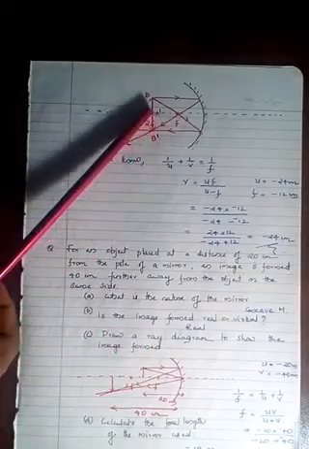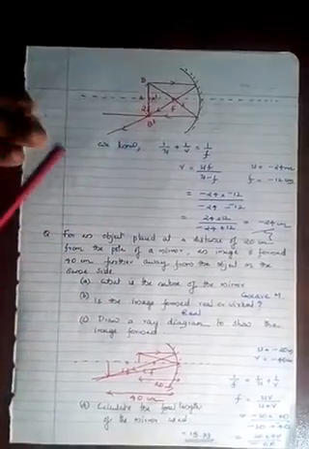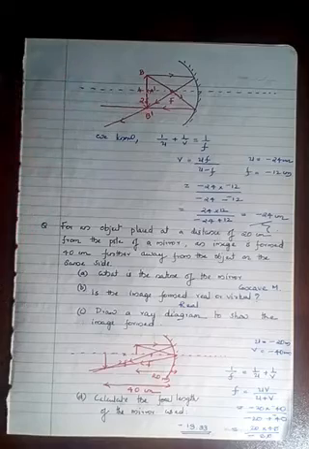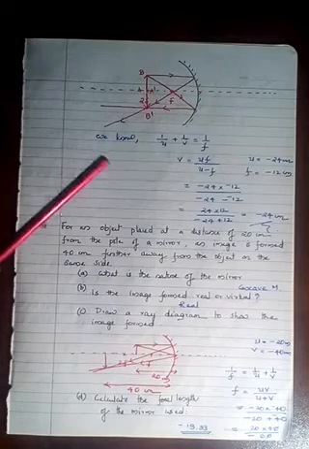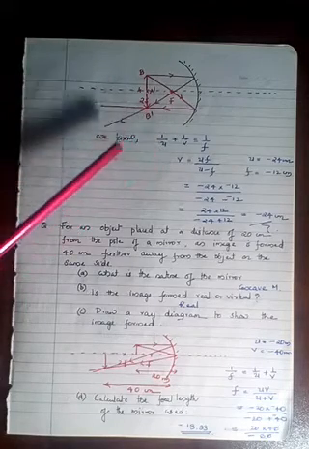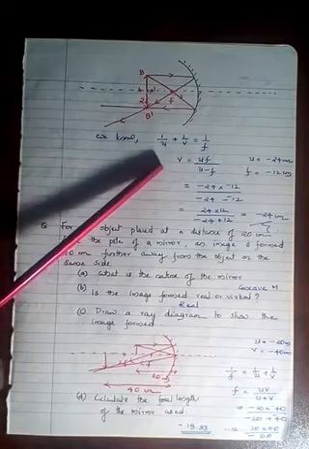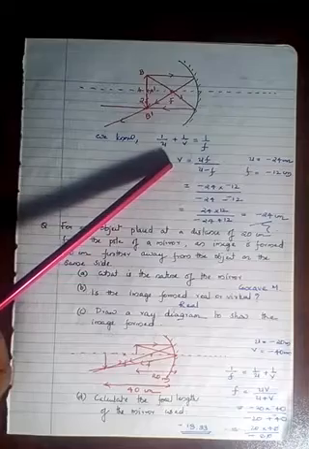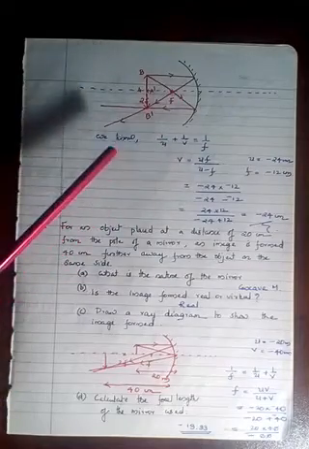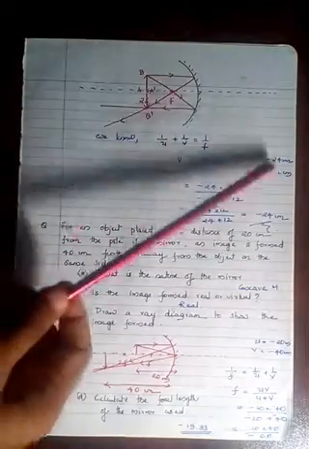So we have to place the object at double F. The image should be at double F. We can draw it, but how can we prove it? You can use our mirror relation: 1/u + 1/v = 1/f. So we get the relation for v is equal to uf/(u - f). You can just substitute with the sign convention.